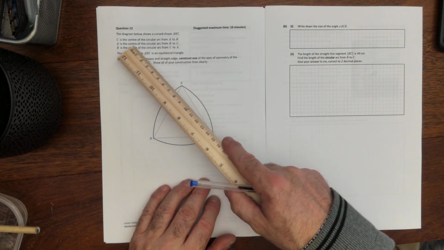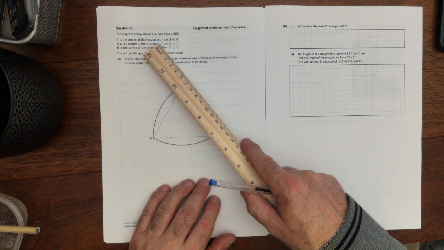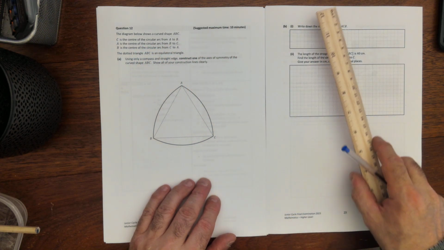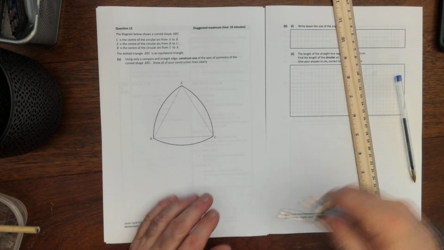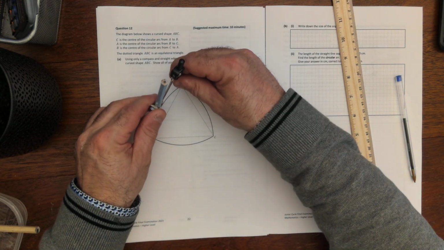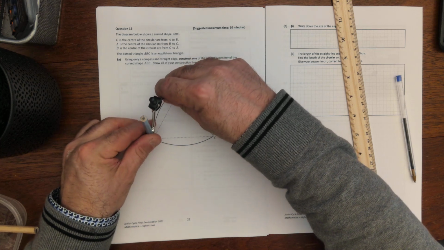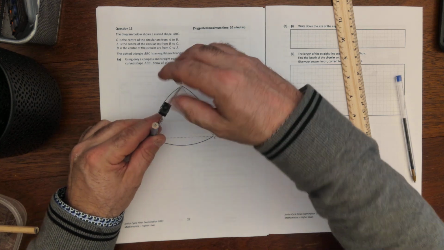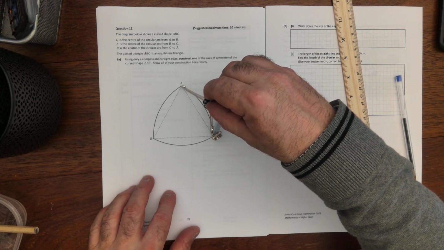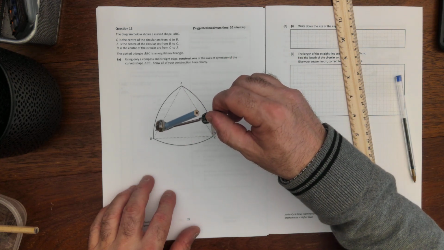Okay, C is the center of the circular arc from A to B. Let's see what they mean by that. C is the center.